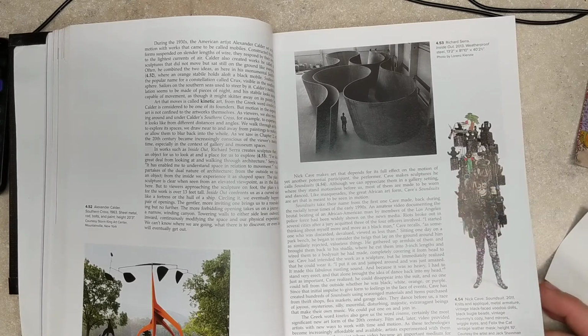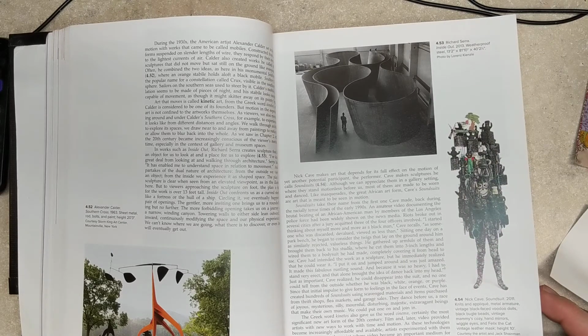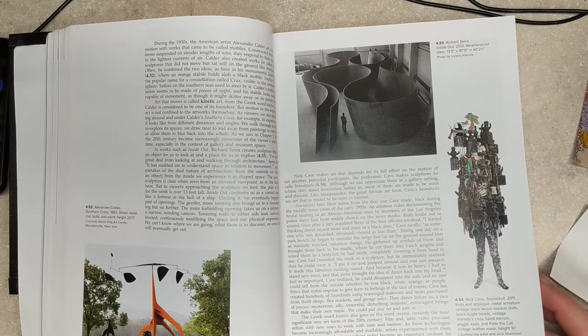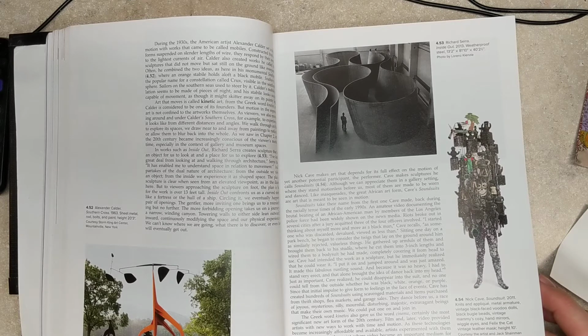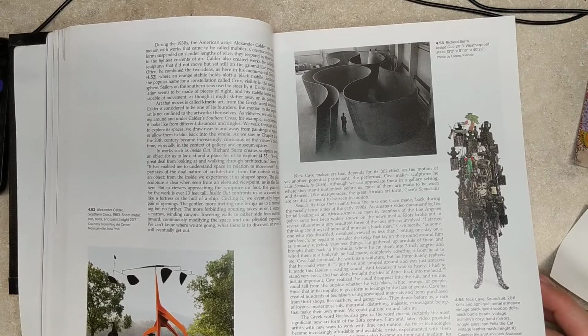The Greek word kinetos also gives us the word cinema, certainly the most significant new art form of the 20th century. Film and later video provided artists with new ways to work with time and motion. As these technologies became increasingly affordable and available, artists experimented with them more and more, to the point where video became as important a medium for contemporary art.